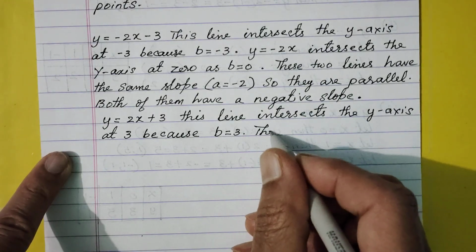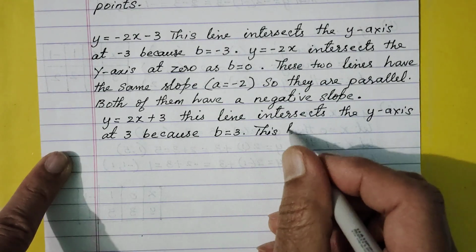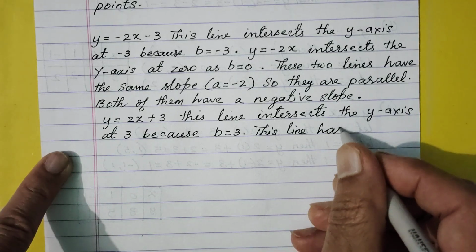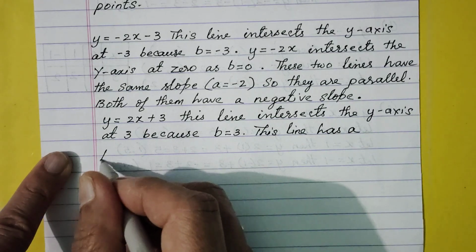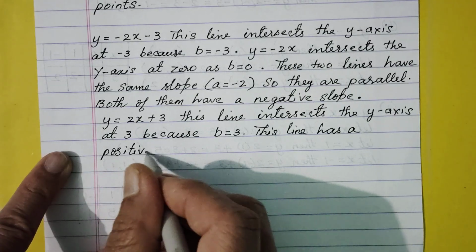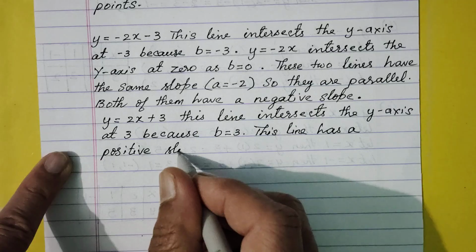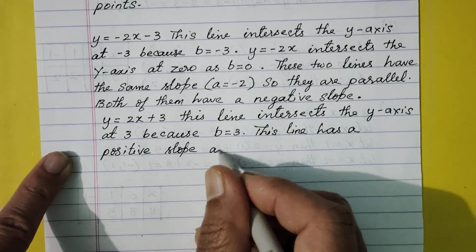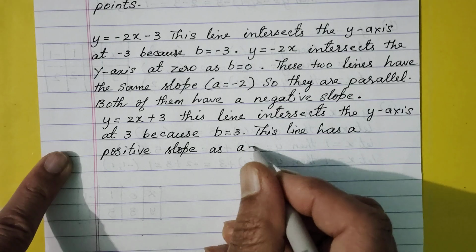This line has a positive slope, as a is equal to plus 2.